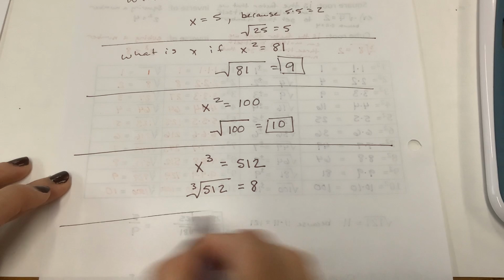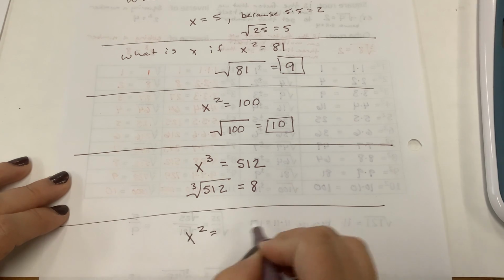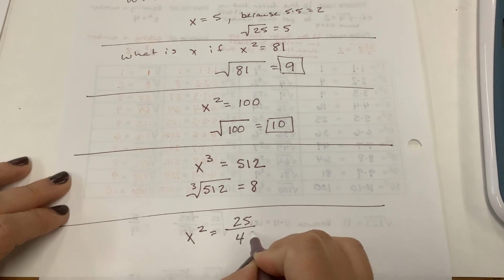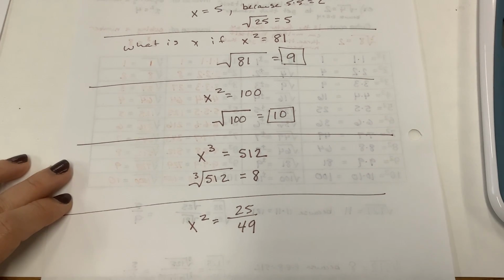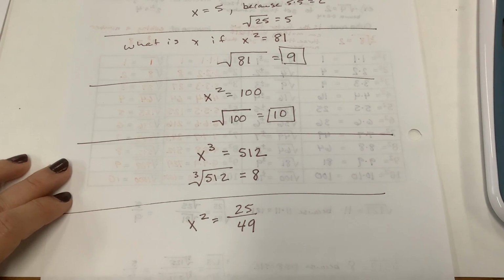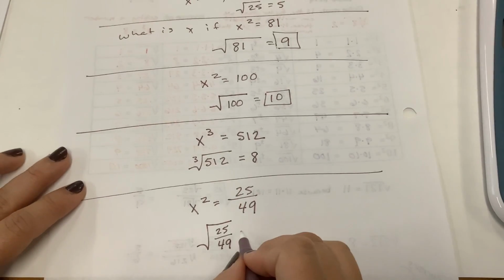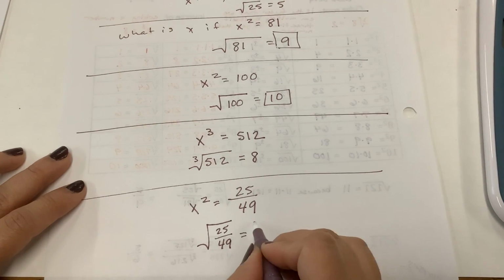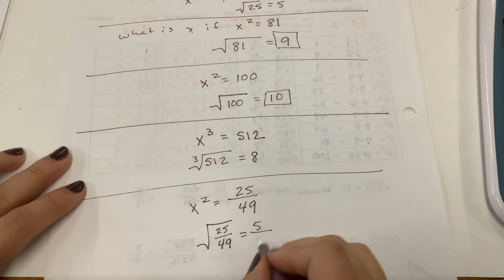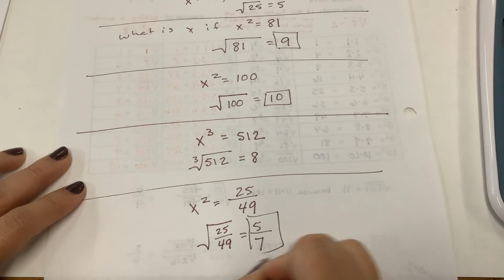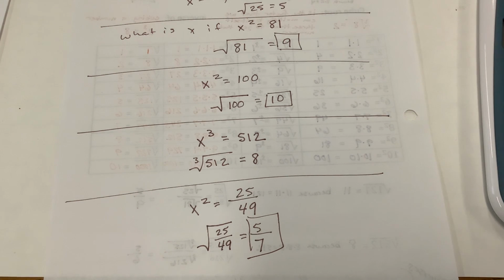Okay. What if x squared is equal to 25 over 49? Now explain how you did that. Take the square root of 25 over 49, right? And you guys are saying because 5 times 5 is 25, so the square root of 25 is 5, and the square root of 49 is 7. So that's why it's 5 over 7. 7 times 7 is 49.